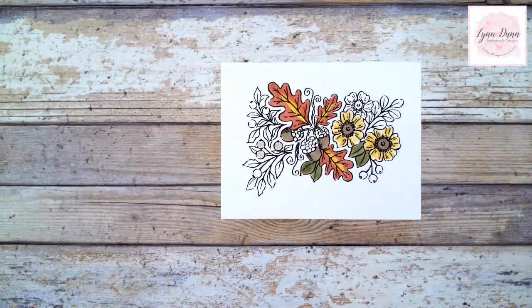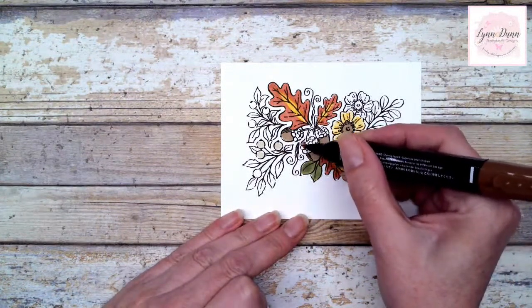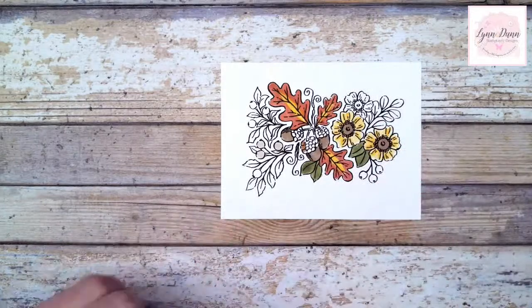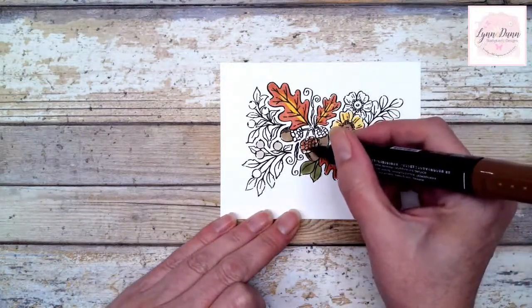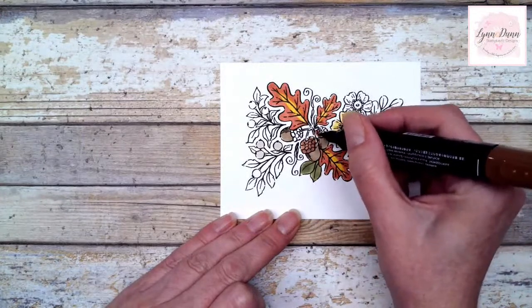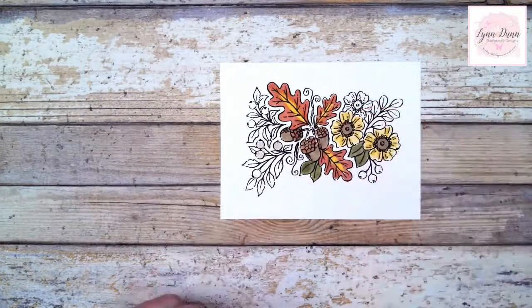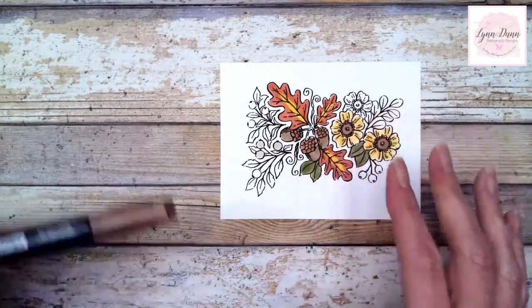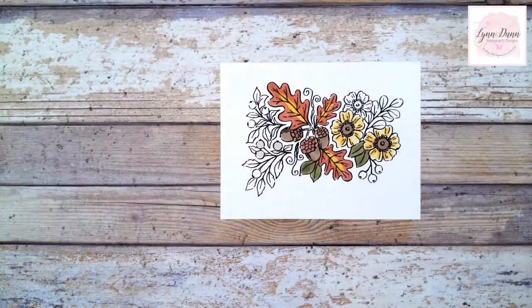Oh, I forgot that. And then you can use soft suede or bronze. I think I'll just add the bronze to color in my little acorns. So it doesn't take much to color this in. You just have to choose the colors that you want to use to color in the entire thing. So that's what I did with that.